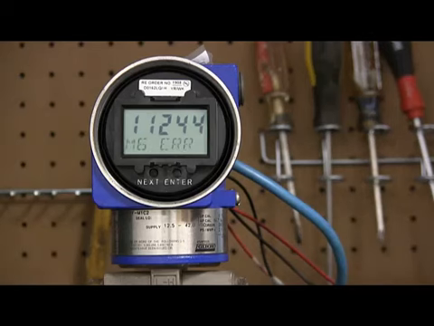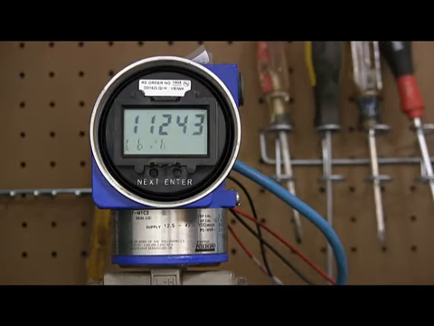Well, what are the process variables? There are three process variables coming into this transmitter in order to calculate density compensated flow: differential pressure, gauge pressure, and temperature from an external RTD.